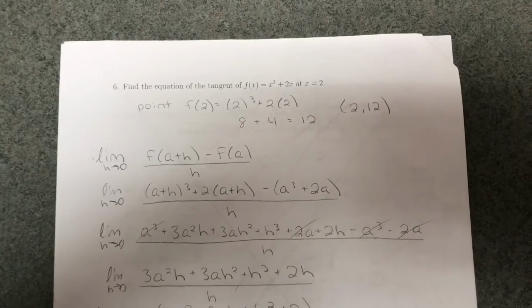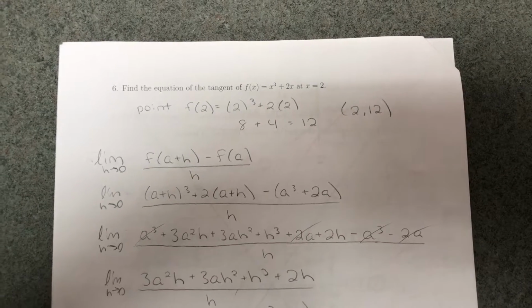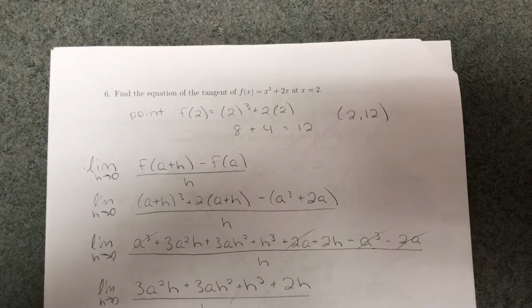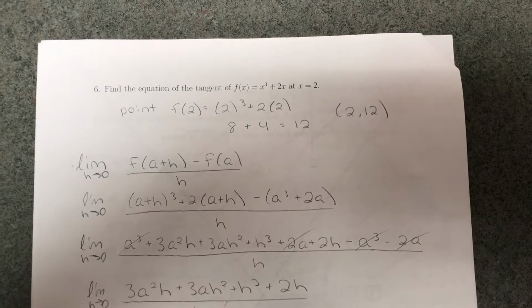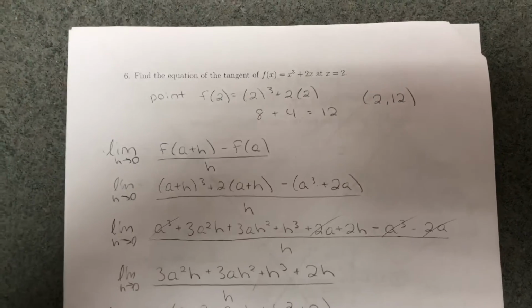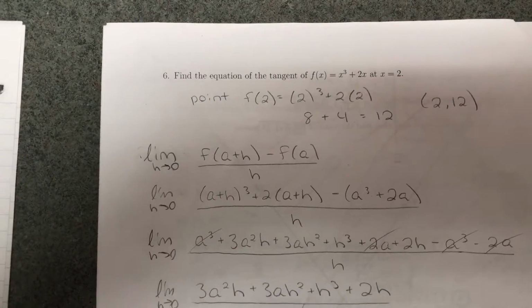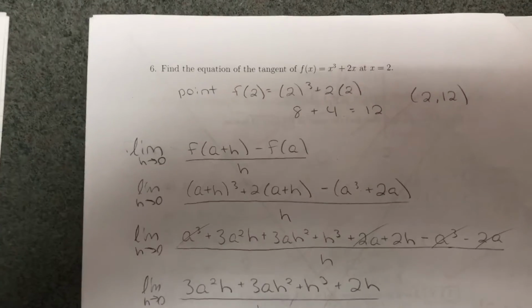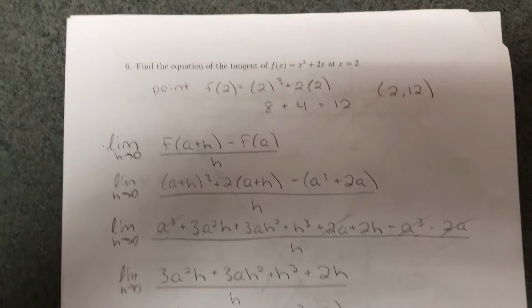Find the equation of the tangent line of f of x given at x equals 2. First, find the point by plugging in 2 for f of x. The point is 2, 12. Now, use the limit equation, limit as h approaches 0, of f of a plus h minus f of a over h, and plug in f of x from above.